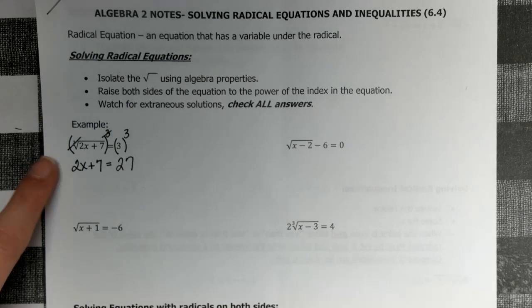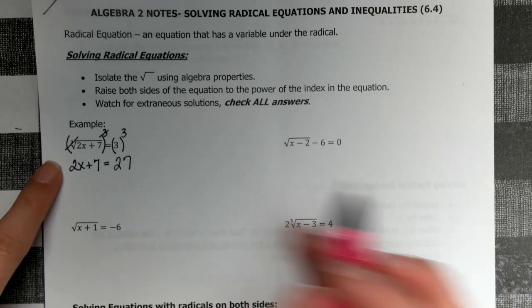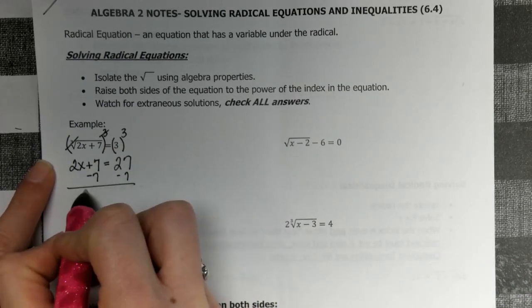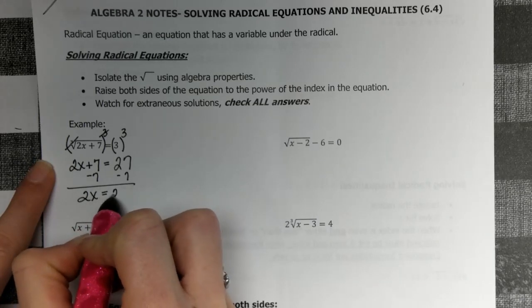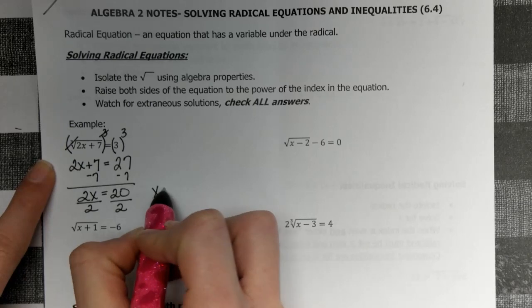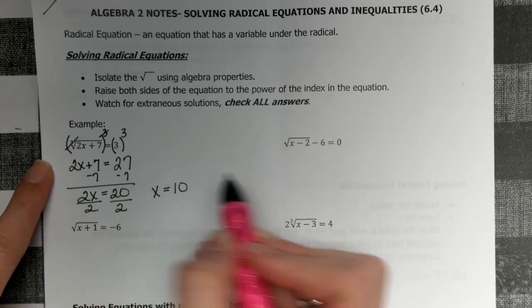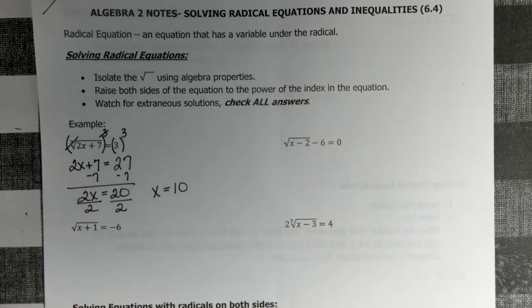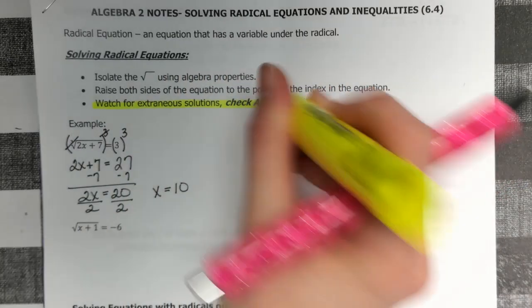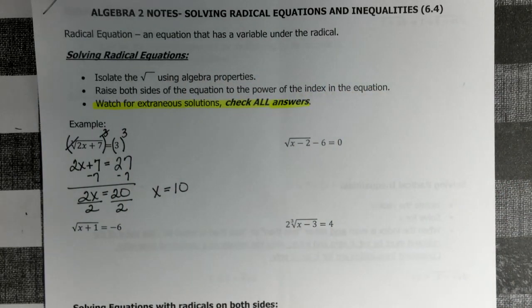Okay, then you're going to solve for x. Alright, so subtract my 7, 2x equals 20, divide by 2, and x equals 10. Now, before you box it, you have to check for extraneous solutions. So, extraneous solutions, remember, are where it's an apparent algebraic answer, but when you plug it back in, it's not true for your original problem.